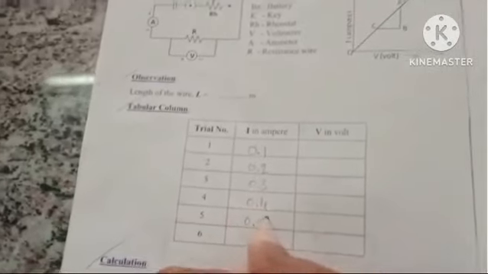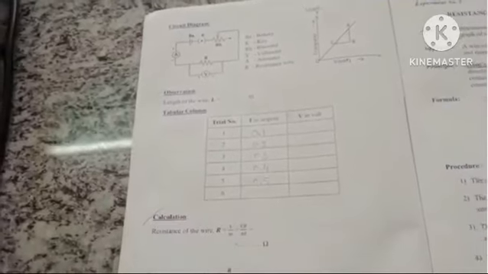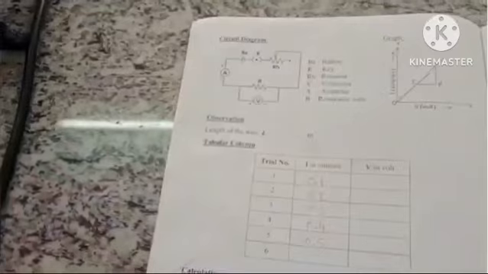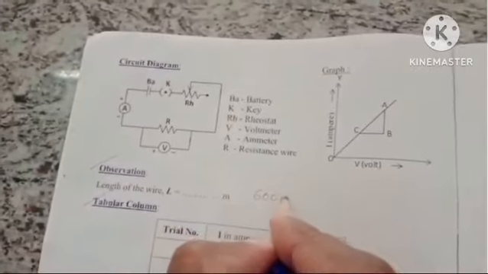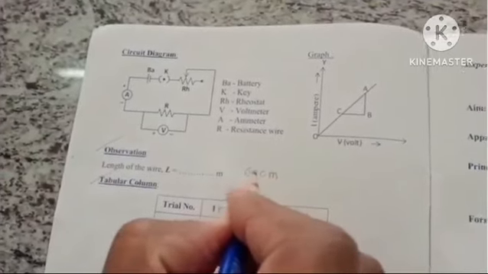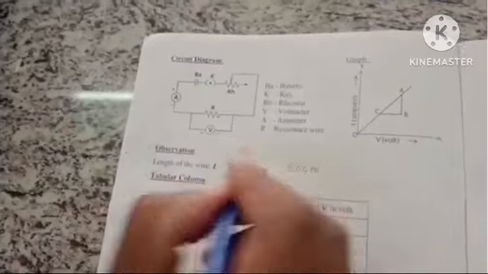Fourth trial 0.4. Fifth trial 0.5. Take down readings up to the fifth trial. In this experiment, the length of the wire is given. Length of the wire is equal to 60 centimeter. Convert this into meter, then it becomes 0.6 meter.